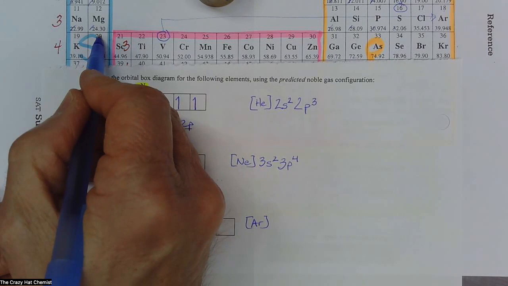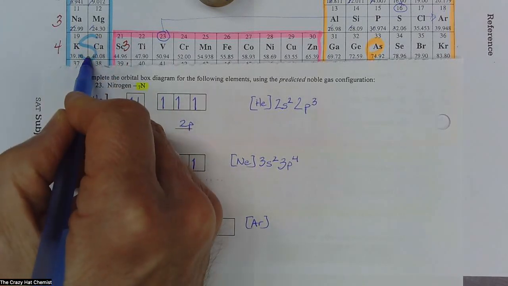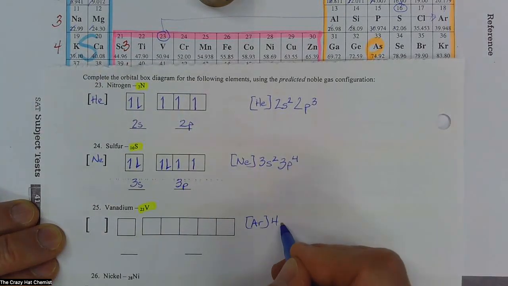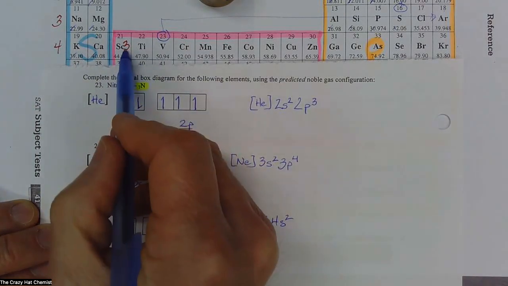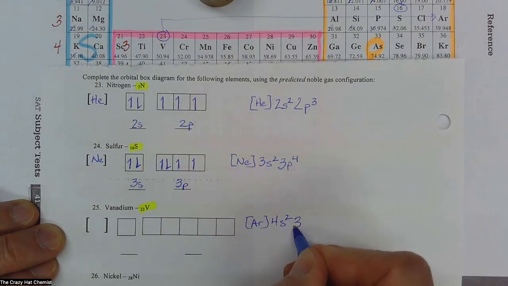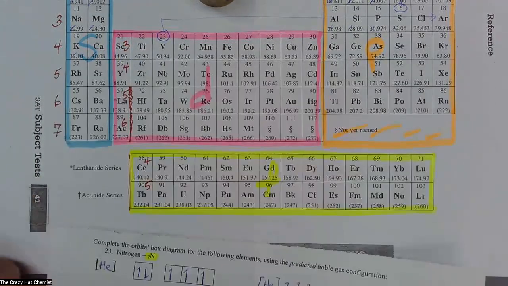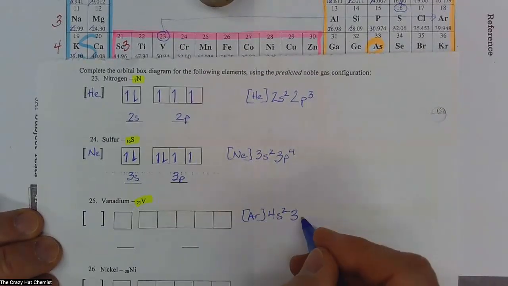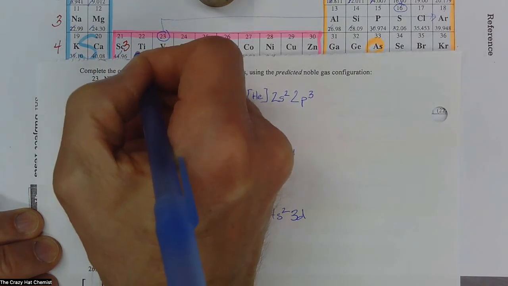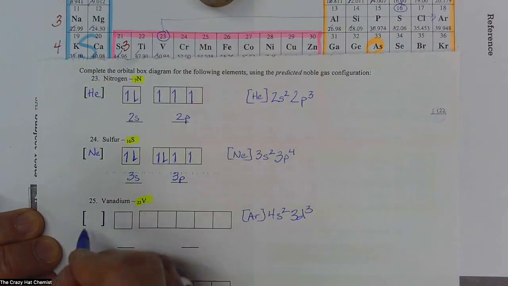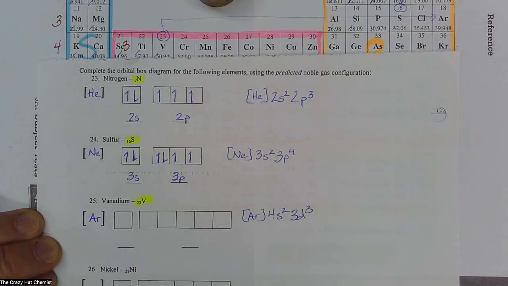So 19 and 20 is 4, and it's a type of orbital of S, and it's a 1, 2. So that's 4s2. And then it's a 3. Note, it's a 3, and it's a D type. So pull this back, and that is a D in that section. That's a 3D, and it's a 1, a 2, and a 3 to get to that element, 3D3. And so this is going to be Ar right there like that.